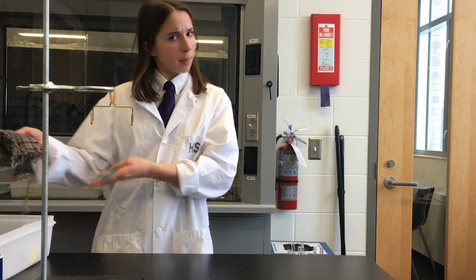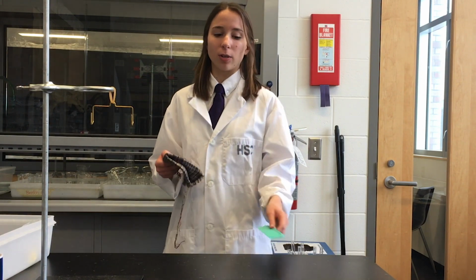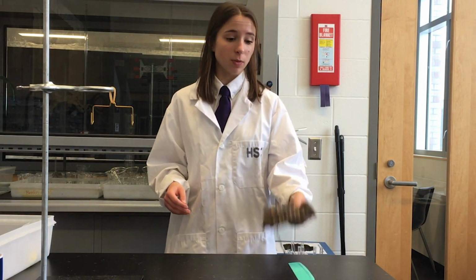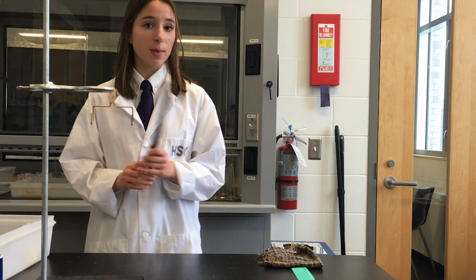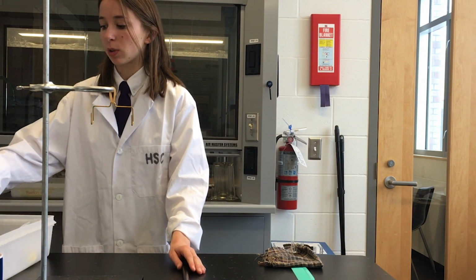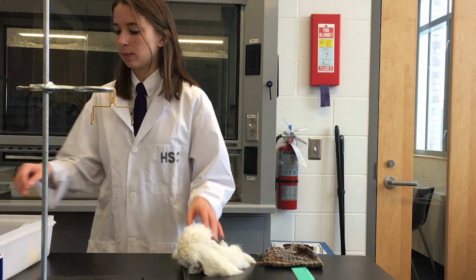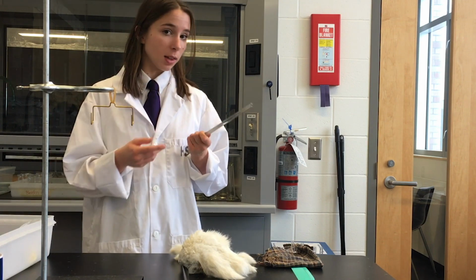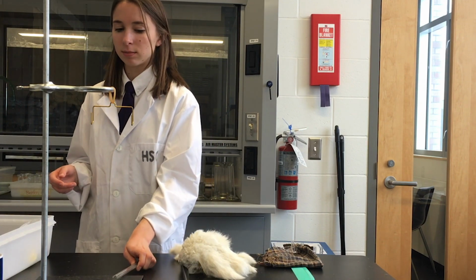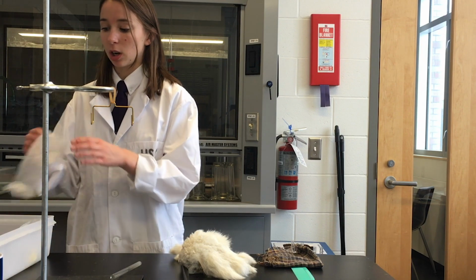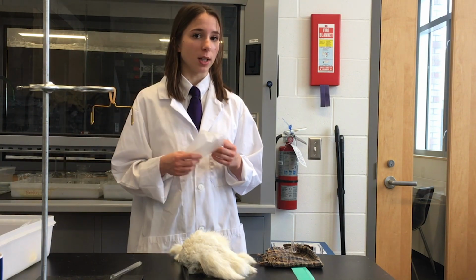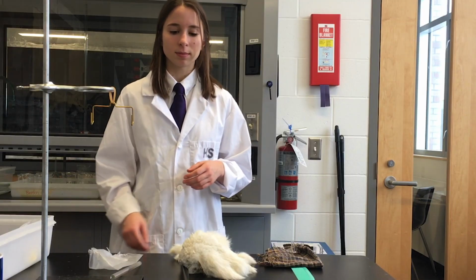So, in our bin, we have a comb, which we're going to charge with a piece of wool. We have an ebonite rod, which we're going to charge with a piece of fur. And we have a glass rod, which we are going to charge with some polyethylene plastic.